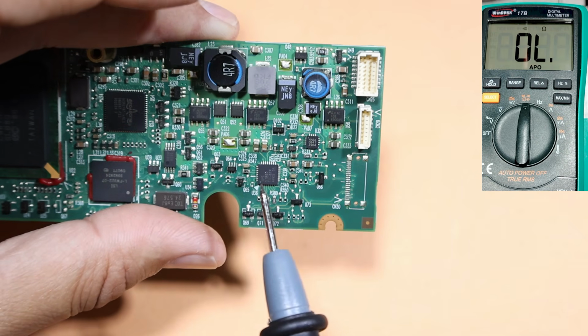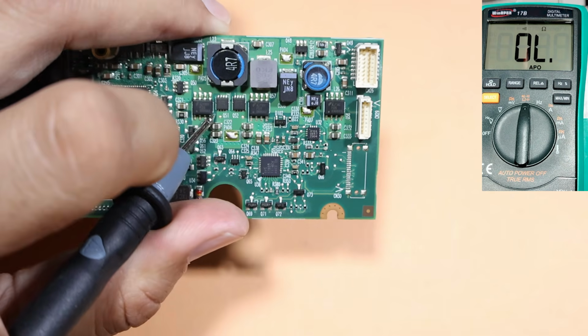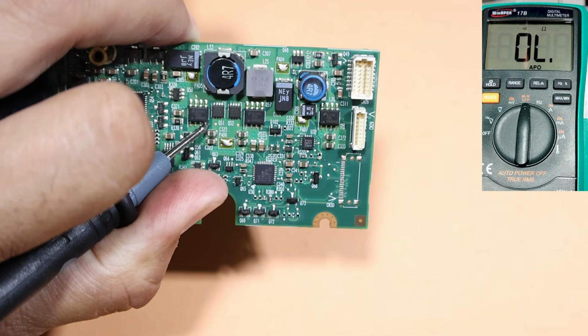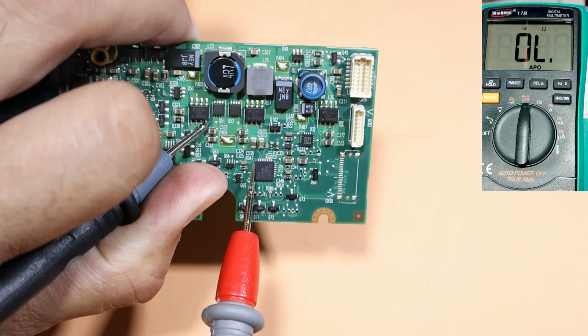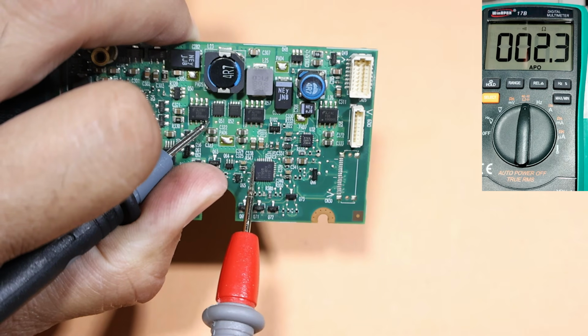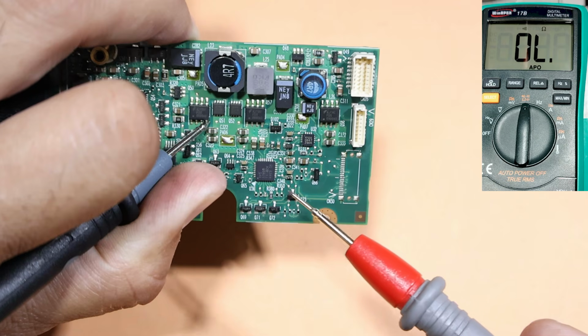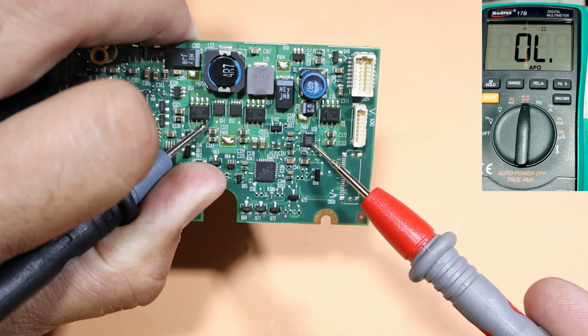Okay, if I put one probe here on the gate, look, this is the gate for this MOSFET. If I put the probe of the multimeter here and check these pins, as you can see, do you see a direct connection between this IC and this MOSFET? It means this is the control IC, because we have another MOSFET here.